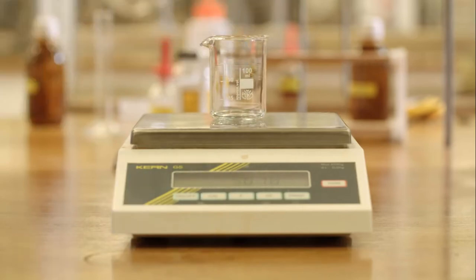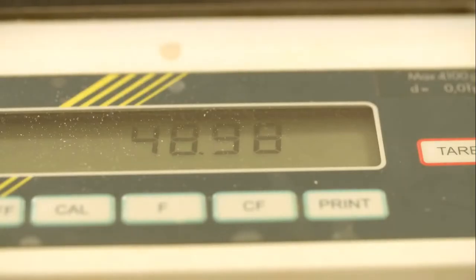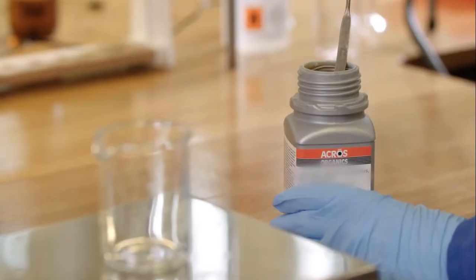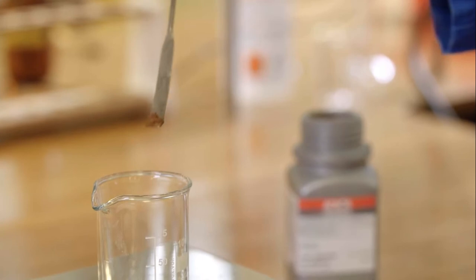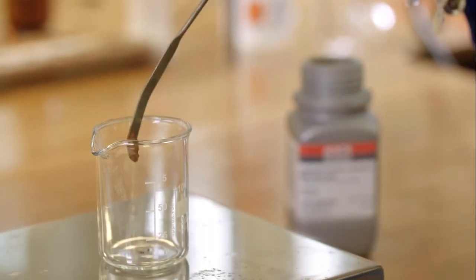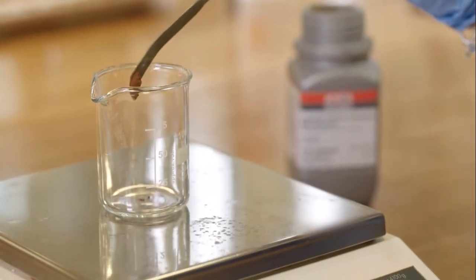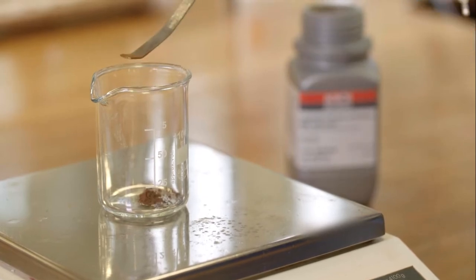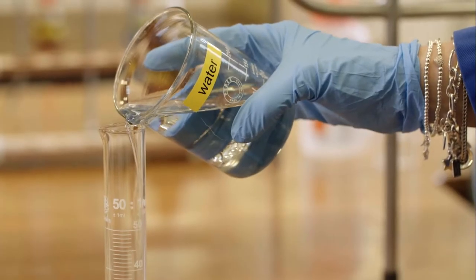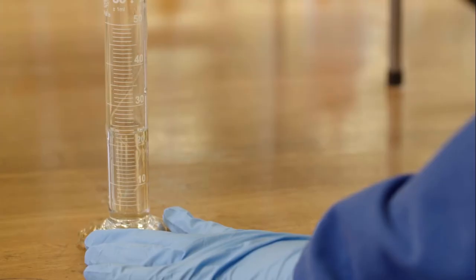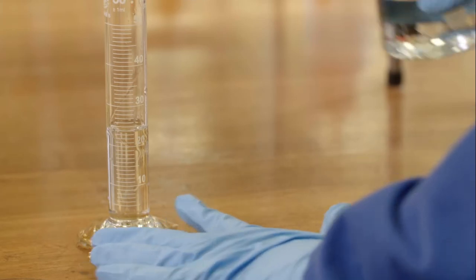First, the mass of an empty beaker is recorded. Then, 1 gram of copper chloride is added to the beaker and the mass is recorded again. 25 centimeters cubed of water is measured into a measuring cylinder and added to the beaker.